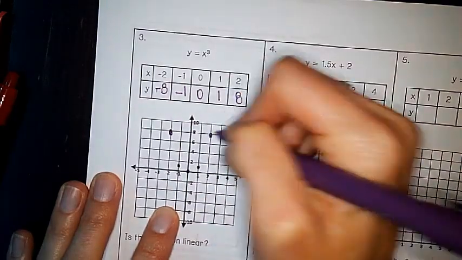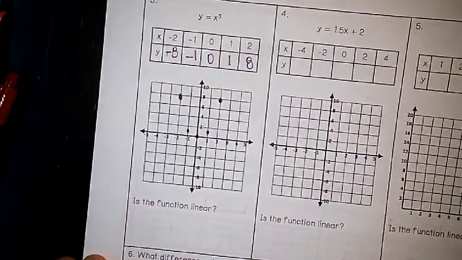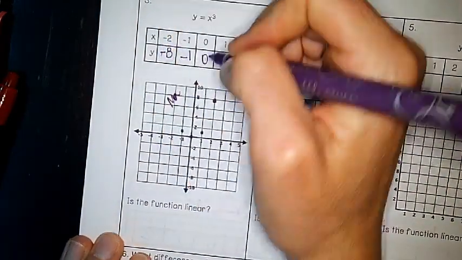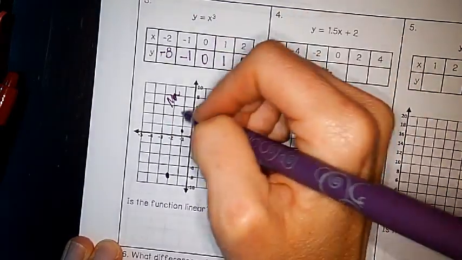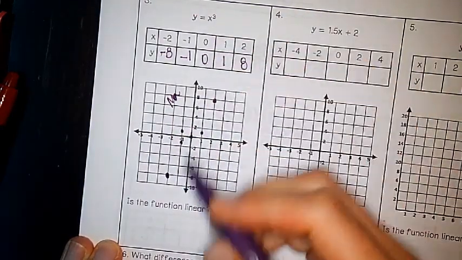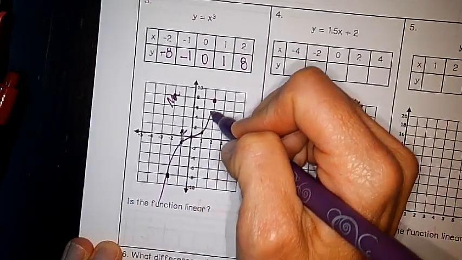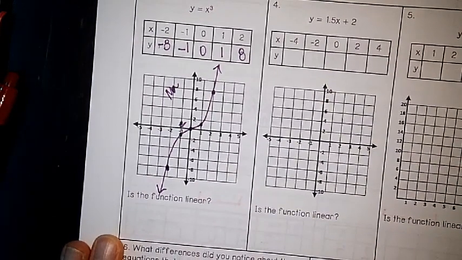Okay, is this a linear function? I'm sorry? For negative 2, you put -8. Oh, I'm sorry. And -1, -1. My bad. So it should look like this; this is how weird this one looks. Is it a linear function? No, it's not a linear function.